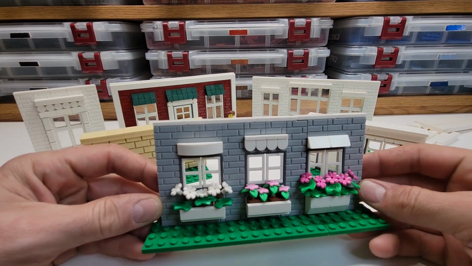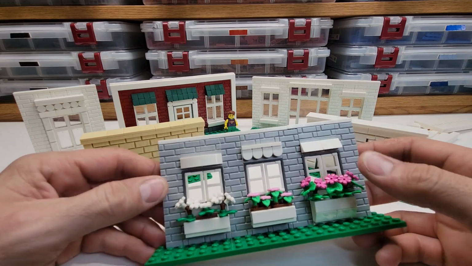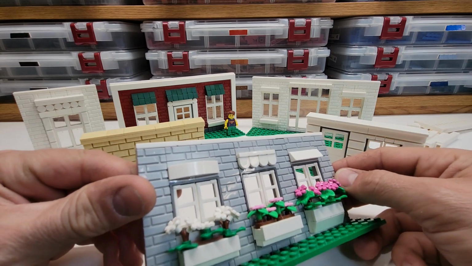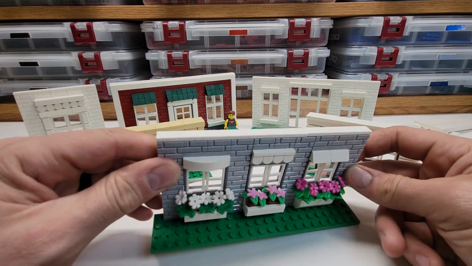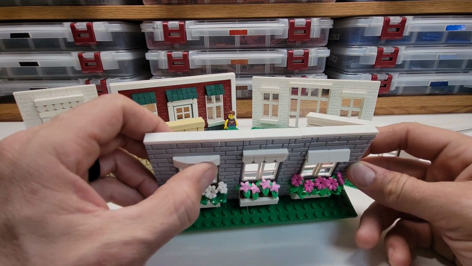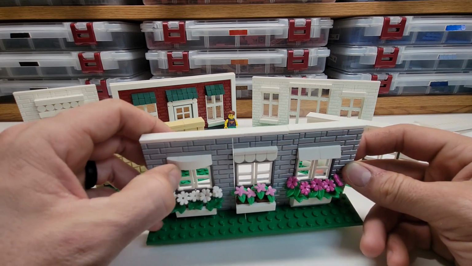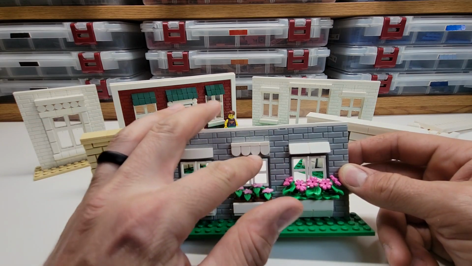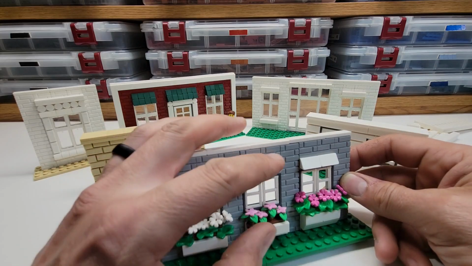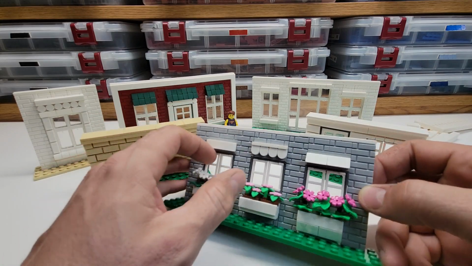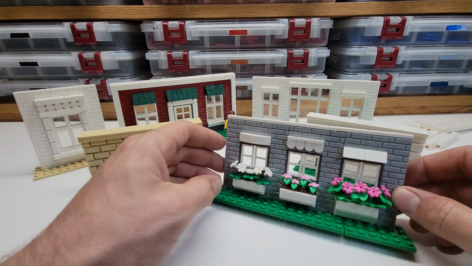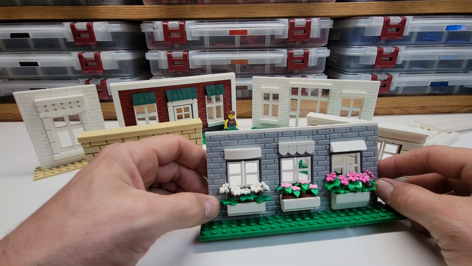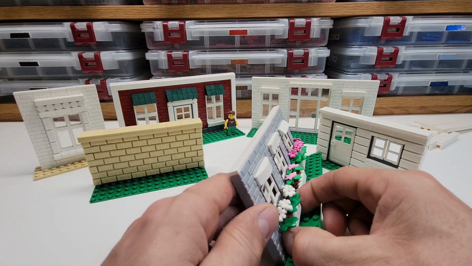So here's a couple examples I made of some flower boxes and different awnings, and these are all using SNOT technique. There's different textures you can do up top. I've got a little curved double slope here, some of these little rounded tiles sticking down with jumper plates on top. Just a couple of double cheese slopes up here makes for a nice little awning. And these window boxes I think turned out awesome. Lots of SNOT technique going on here.